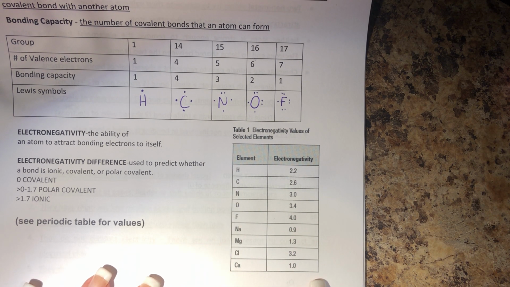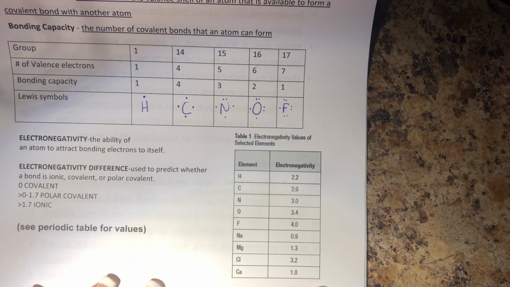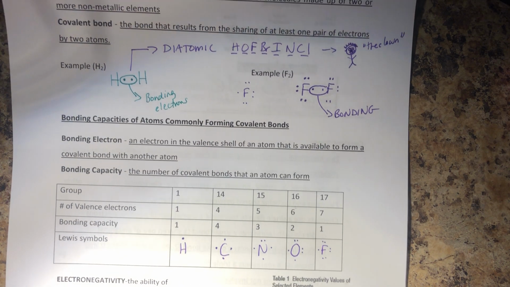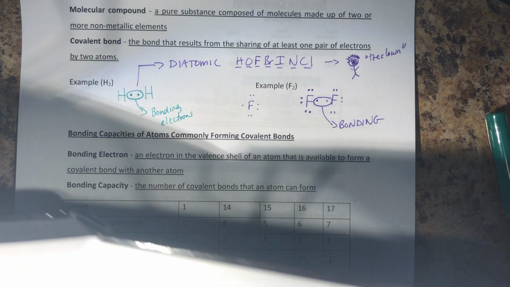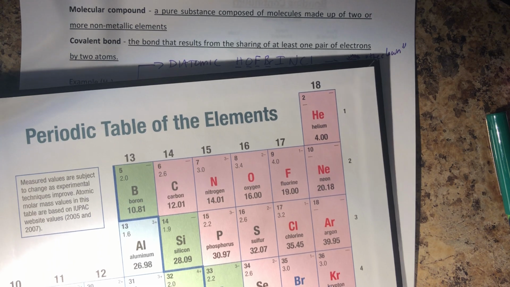What does all that mean? Well, think about the trend on the periodic table. Electronegativity means the ability of an atom to attract bonding electrons to itself. So the more electrons it has, the higher the electronegativity. If you remember from periodic trends, that increases to the right and up. So I'm going to bring up my periodic table here, and you notice that some of the values are on here.